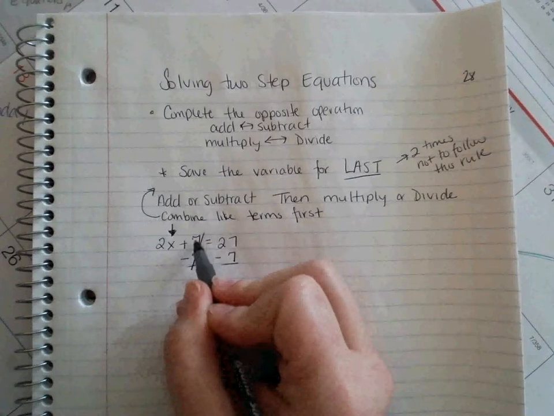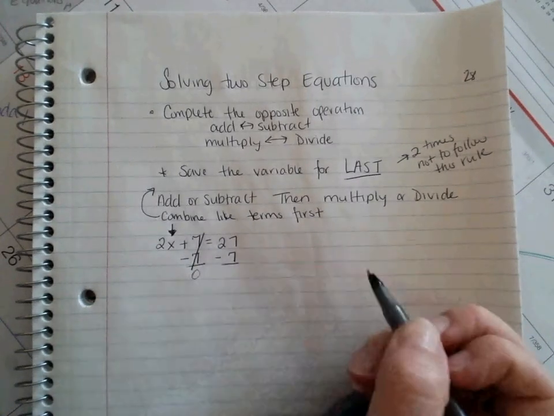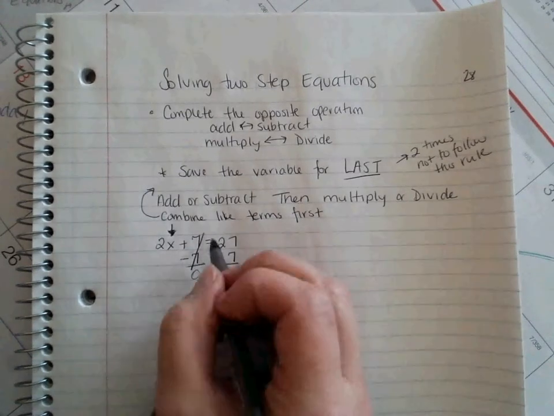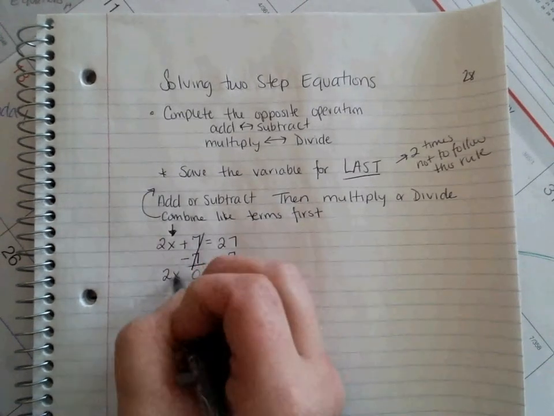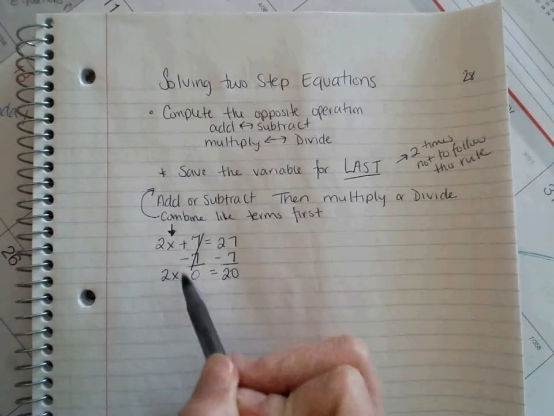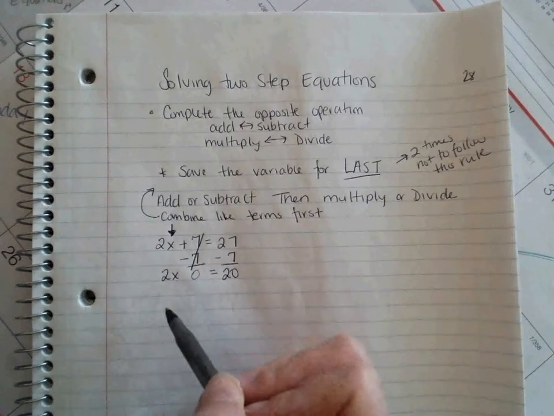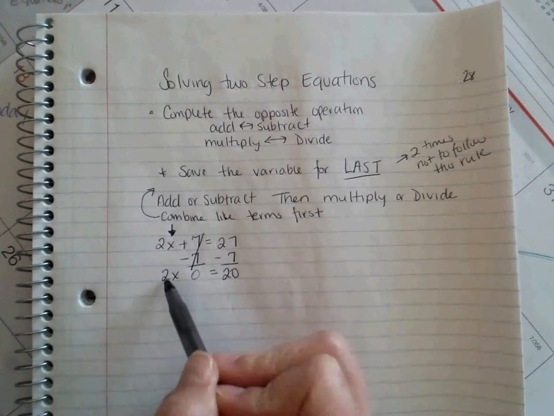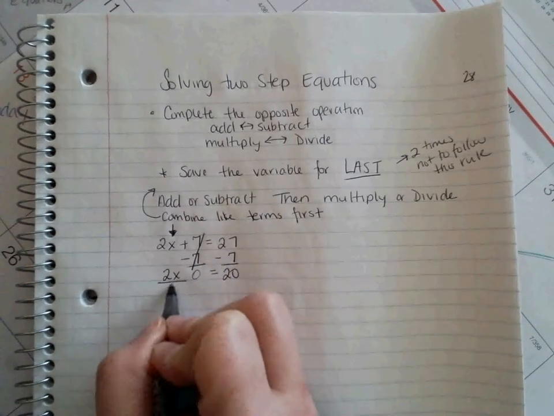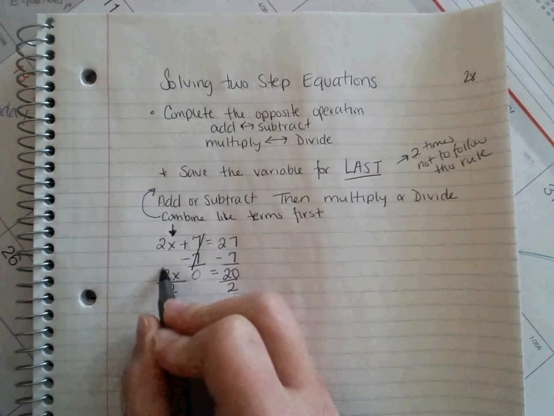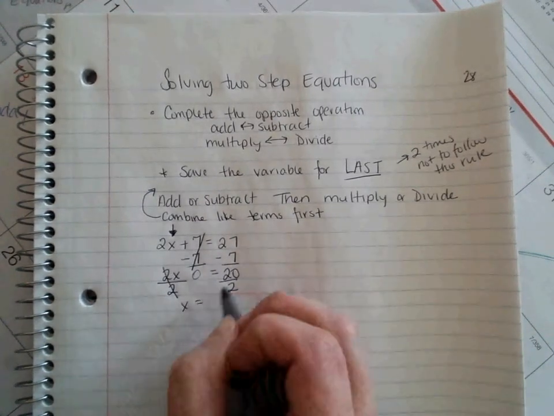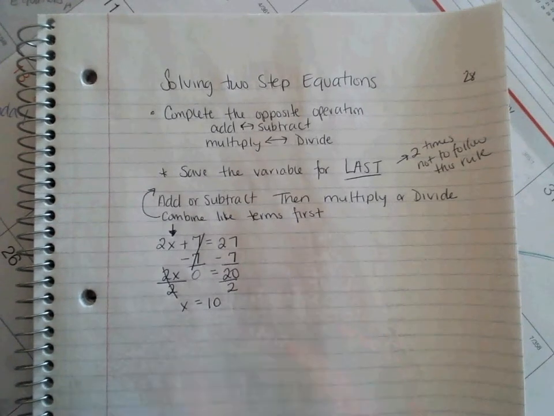Cancels out here because 7 minus 7 makes 0, so it cancels out. 27 minus 7 makes 20. Bringing everything else down equals, and then my 2x. So I'm left with 2x equals 20. Now I got to get my x by itself. My goal is to get my variable by itself. 2x means 2 times x, so multiplication, opposite of multiplication is division. So I'm going to divide both sides by 2. Cancels out. 2 divided by 2 makes 1. So now I'm left with x equals 20 divided by 2 makes 10.